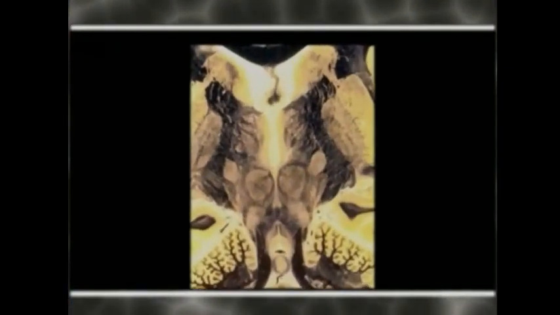So the last strategy, and in individuals in which this works, it is miraculous. They actually implant electrodes, which are just wires. They implant wires in other basal ganglia nuclei, or in other structures of the extrapyramidal motor system.